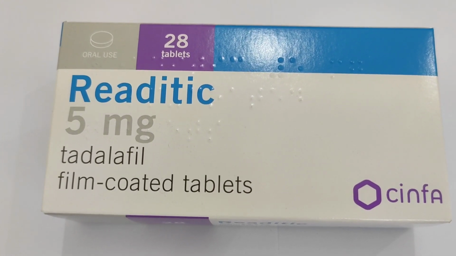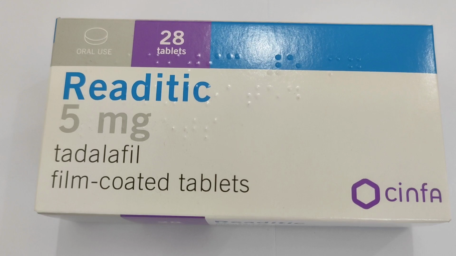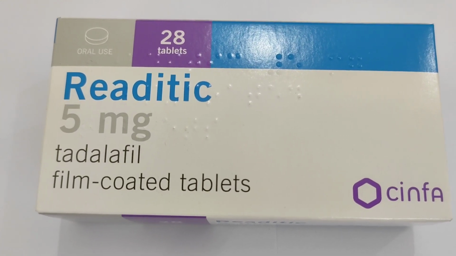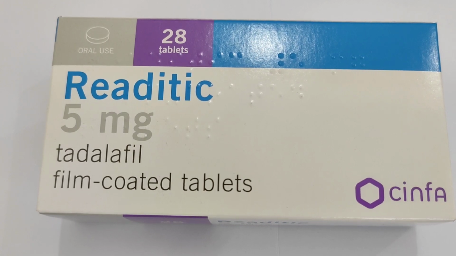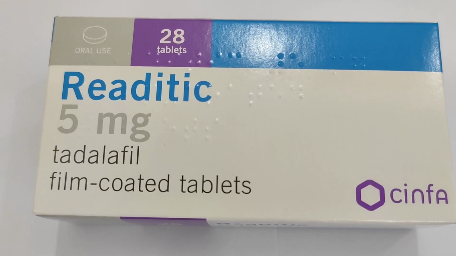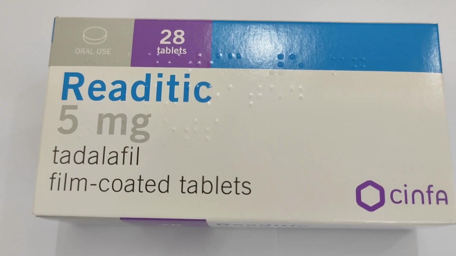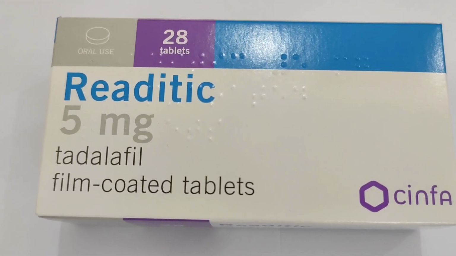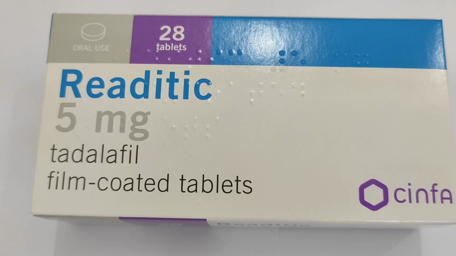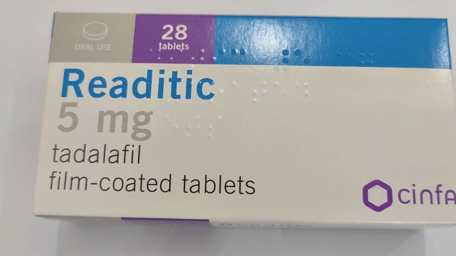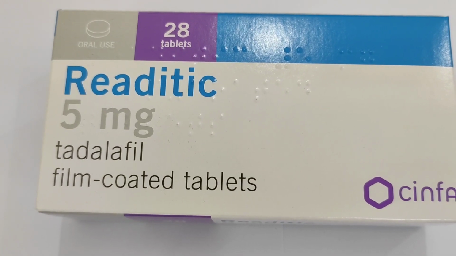You have to take one tablet daily for those who have ED and also BPH, benign prostatic hyperplasia. You should take only one tablet and should not take excess. If you overdose, it may lead to severe side effects and may even be fatal, friends. These are the major uses, side effects, interactions and directions to use. I have discussed how to use it, friends.